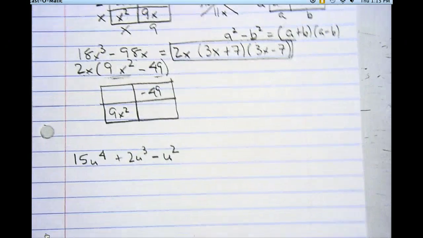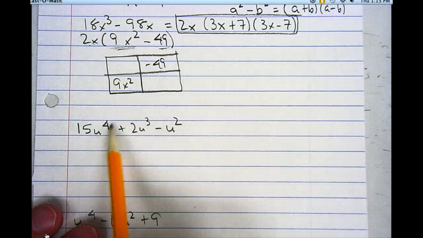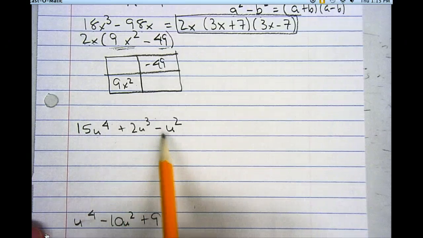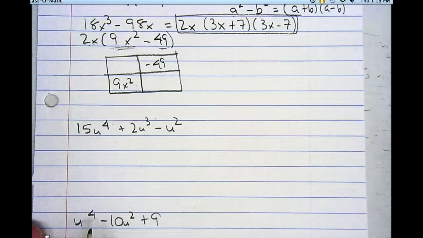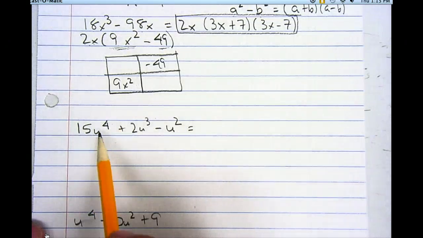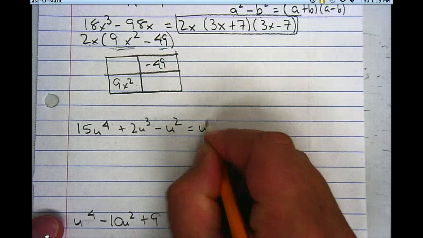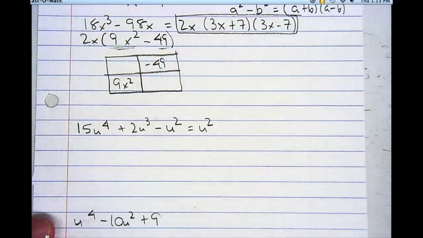I got 2 more examples to try. The next one, I have 15u to the 4th plus 2u to the 3rd minus u squared. They all have u squareds involved in them. U to the 4th is u times u times u times u. So I have 2 u's in all of them. So I can factor out a u squared before I start this problem.